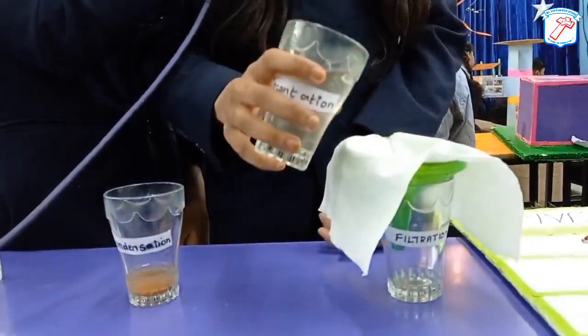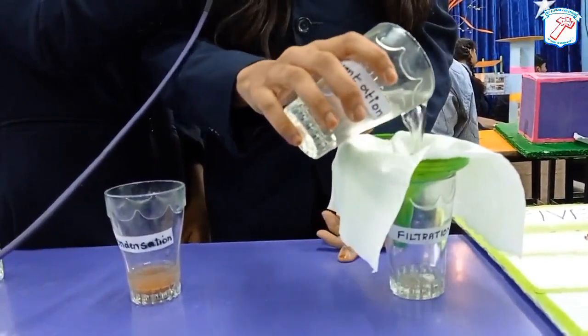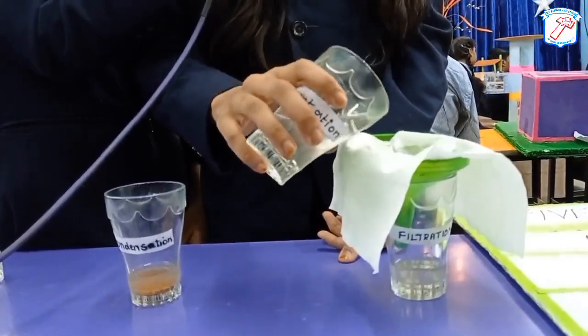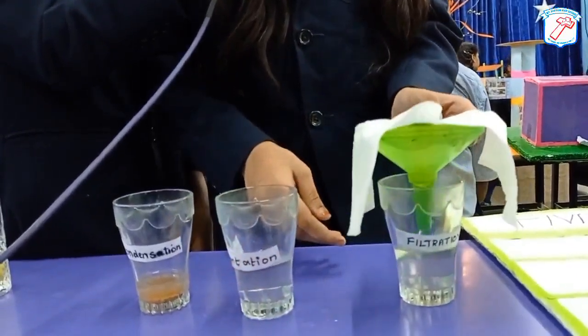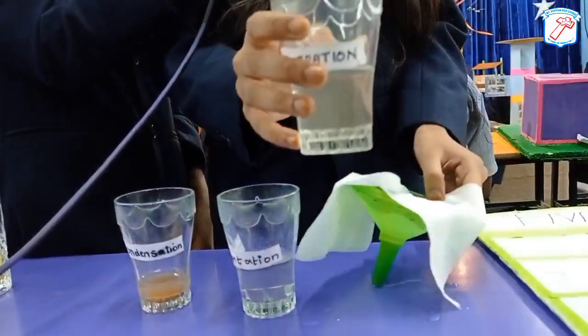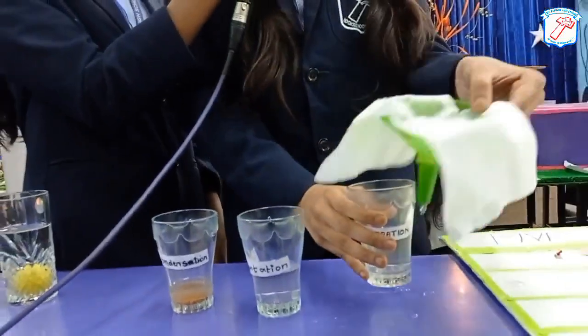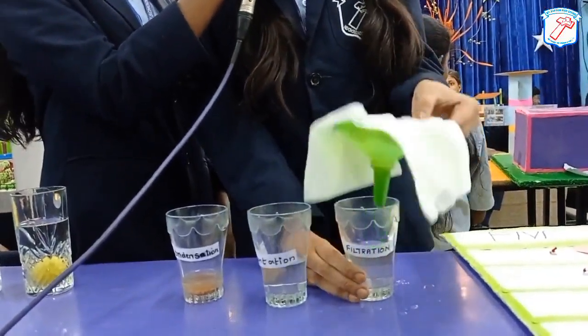When we slowly pour the water into the glass, we can see the filtered water is coming down and the dirty particles are settled at the top. Thank you.